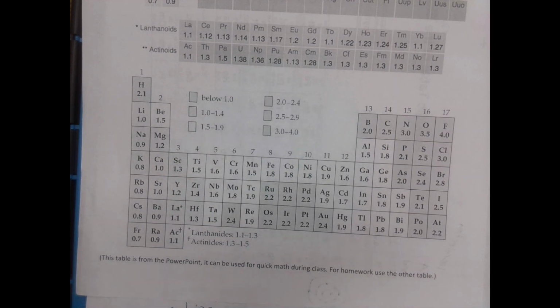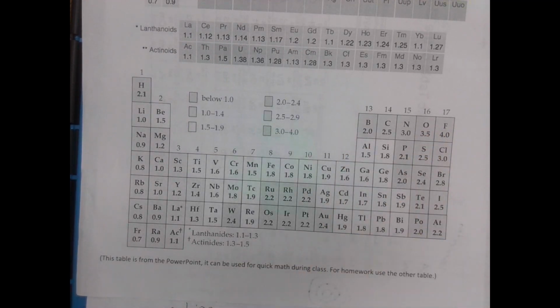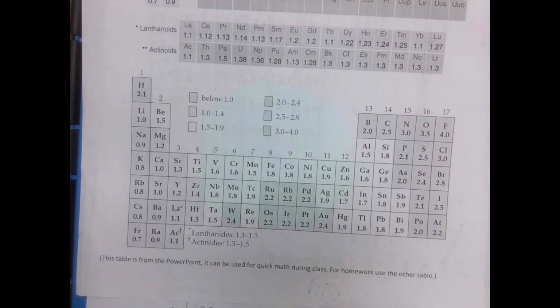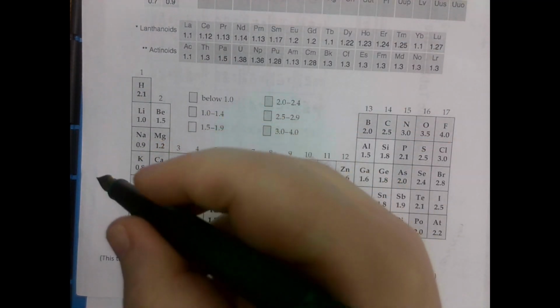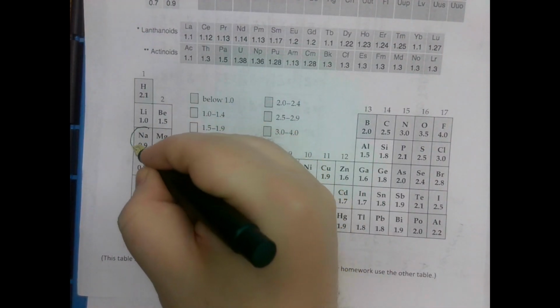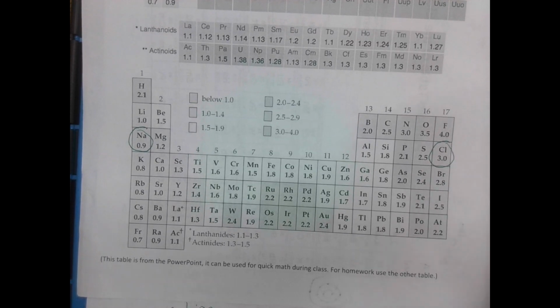There are a few mistakes on that one, I think boron's off. So let's look at the EN. These numbers are more precise, but we'll use the bottom one for this class. Let's look at sodium and chlorine. What is the difference between these numbers?